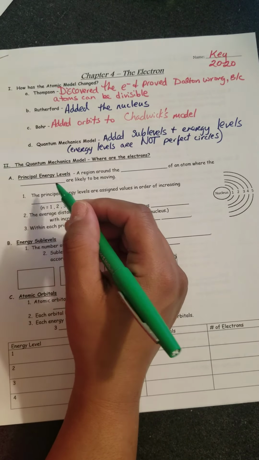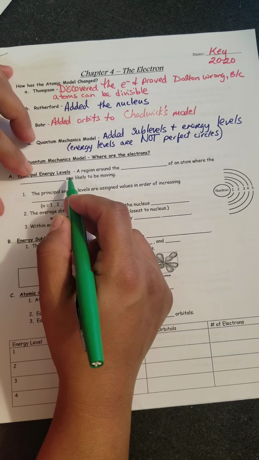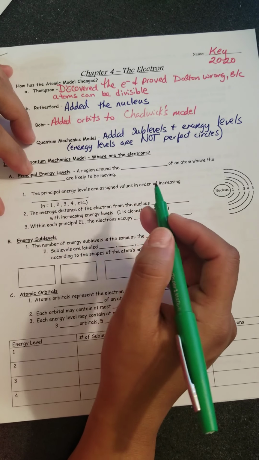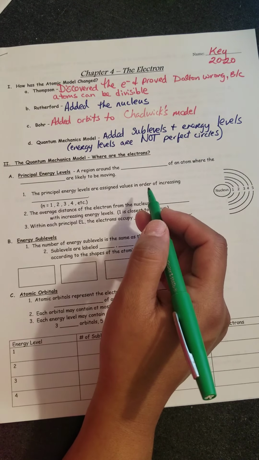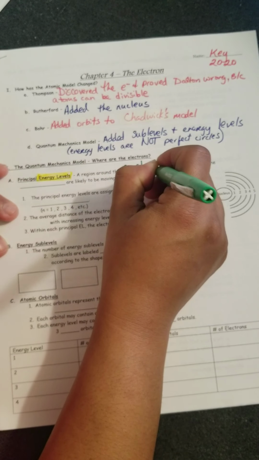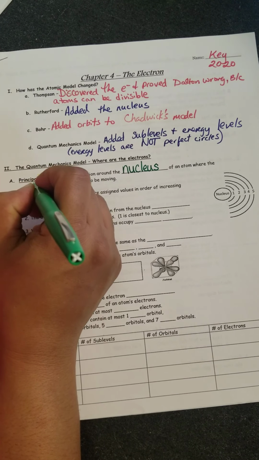It says here, the quantum mechanics model: where are the electrons? Okay, so it says here, a region around, or the principal energy levels. Okay, the electrons live in certain energy levels, okay? And the energy levels where they live is a region around the nucleus of an atom where the electrons are likely to be moving.